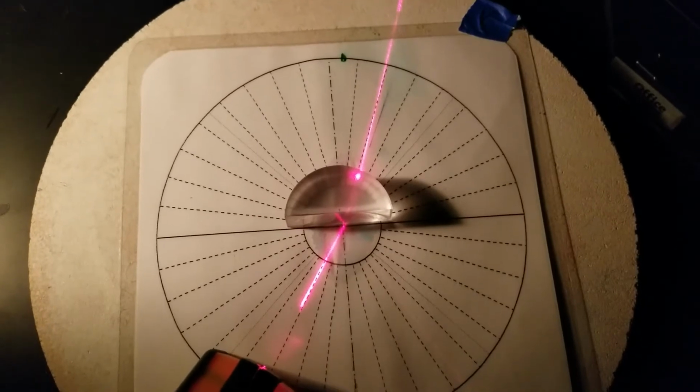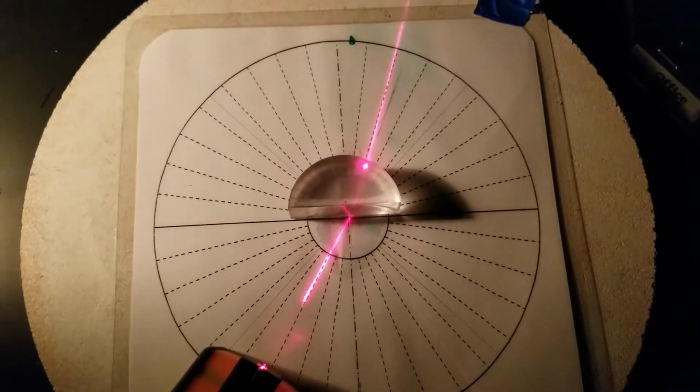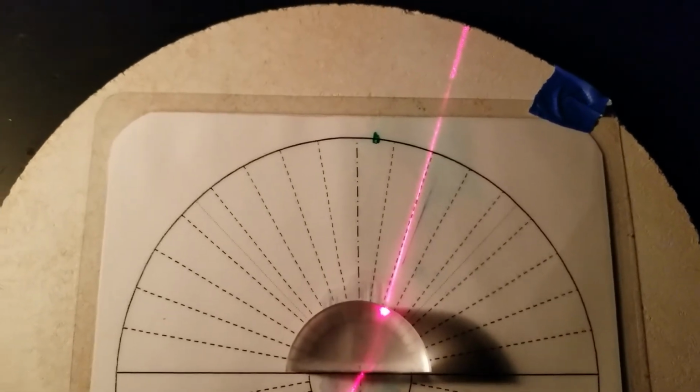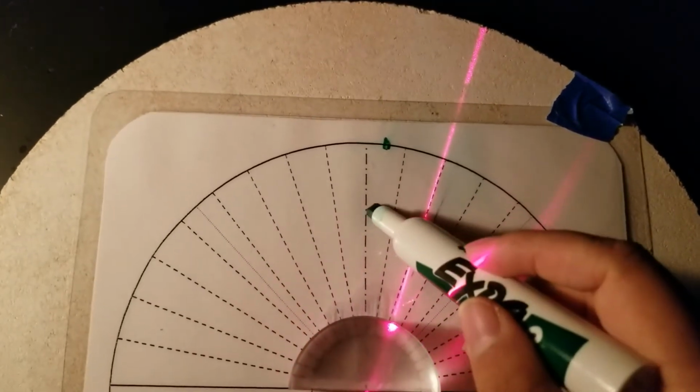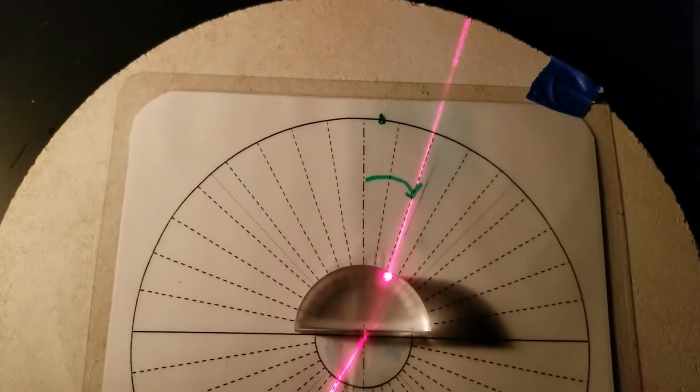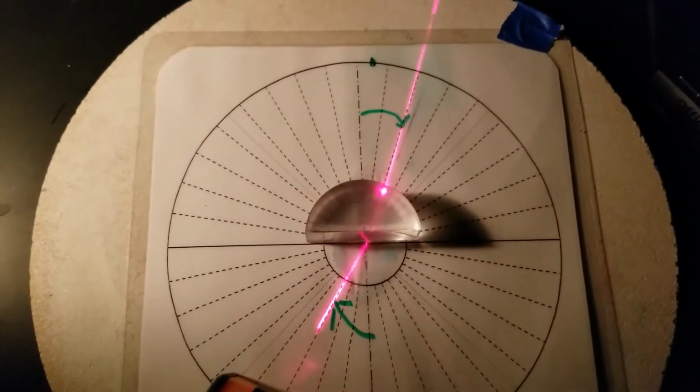In this case the angle of incidence is about 30 degrees. The angle of refraction is 20 degrees. So 20 degrees, it's always measured with respect to the normal line. This is the angle of incidence, that's the angle of refraction.